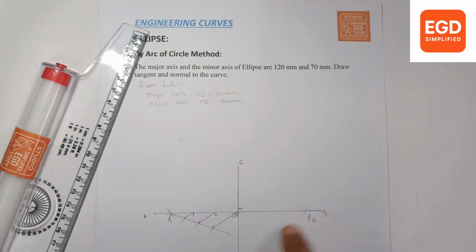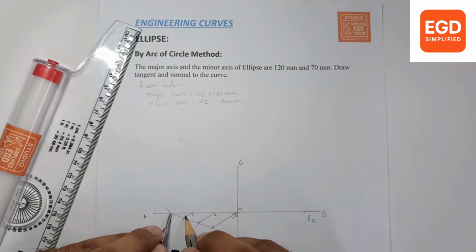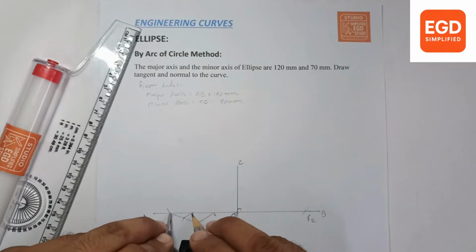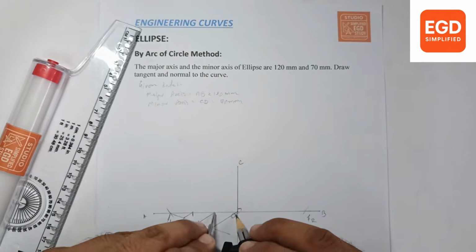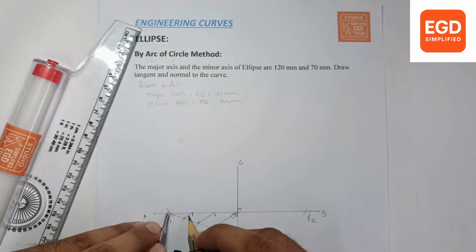Similarly, you can draw a line from the focus point, or you can transfer the dimensions from F1 to 1, because we have divided this line into equal parts.